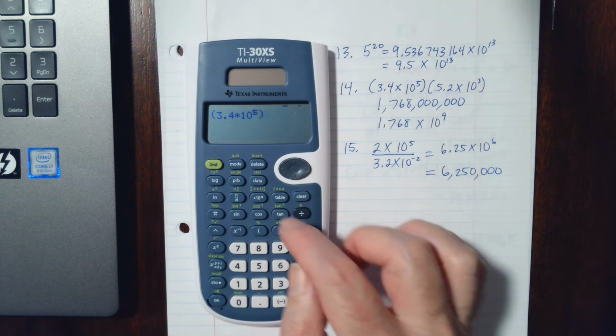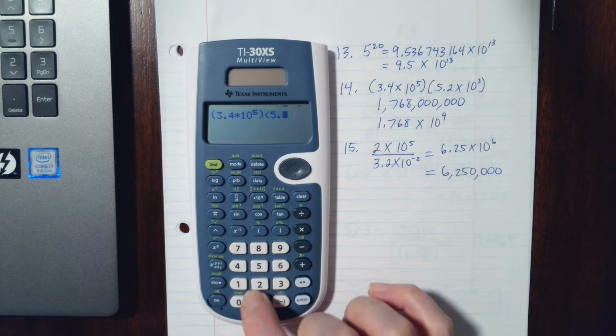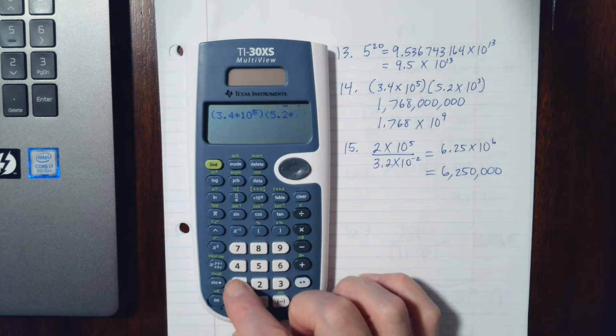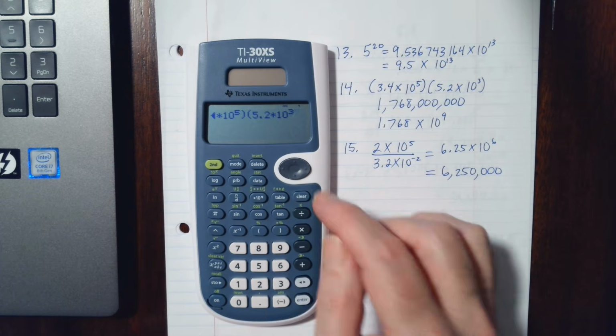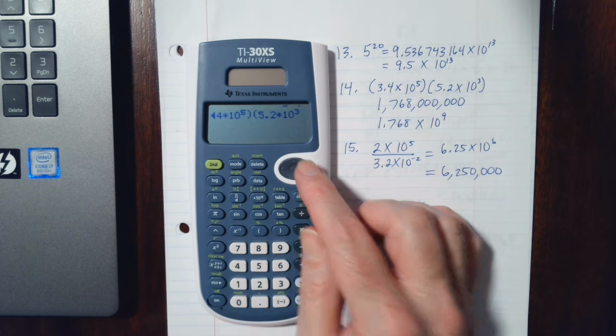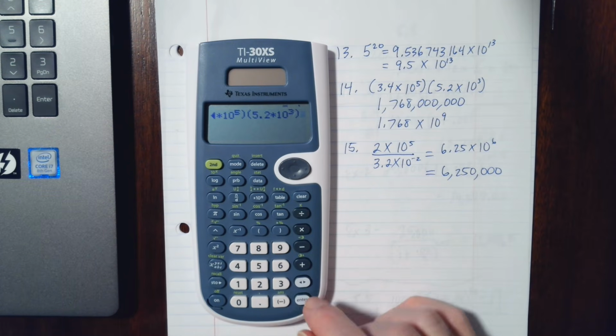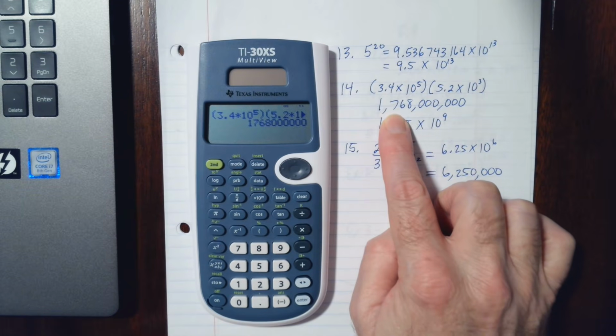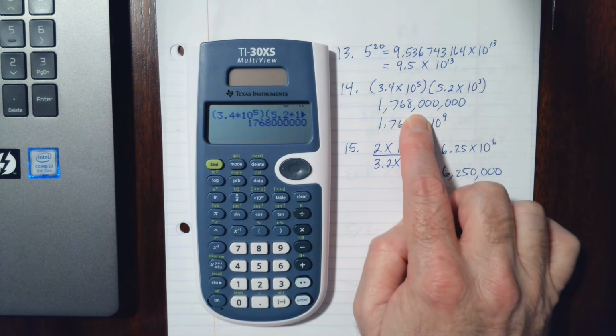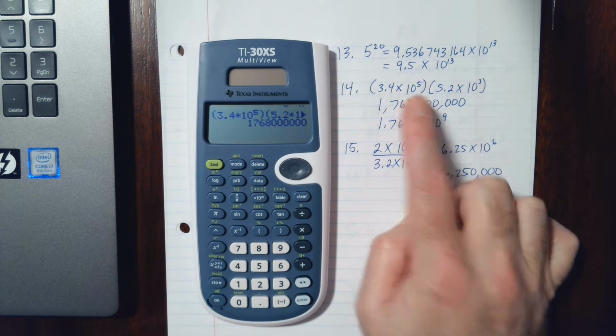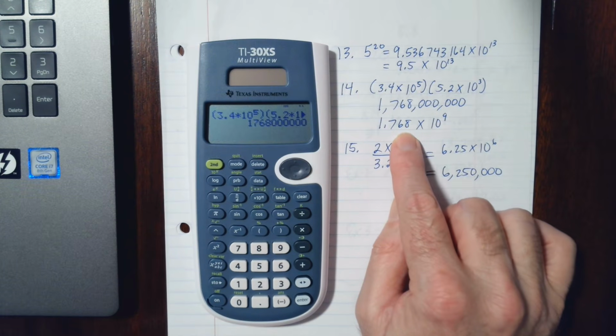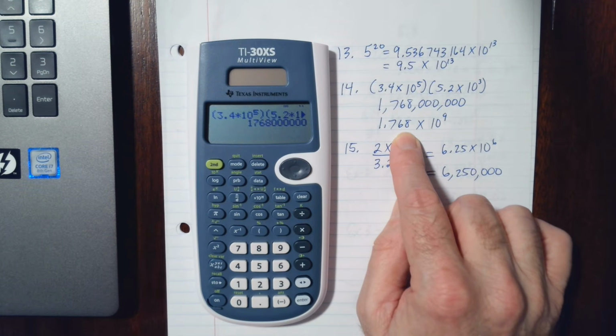And we're multiplying this times 5.2 times 10 to the 3rd. And again, make sure you put that parenthesis in the right place. And when you hit enter, you get this big number here. Now, what if I really wanted it to be in scientific notation? Well, you could change this to scientific notation. Hopefully you know how to do that. But I do want to show you that your calculator can help you to check that.